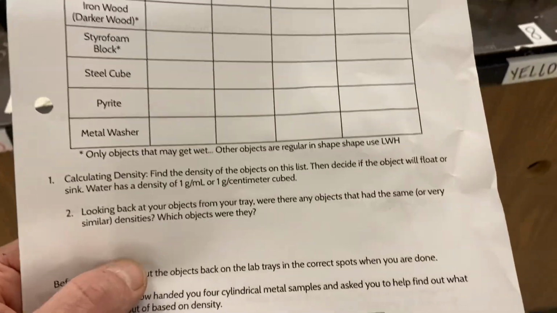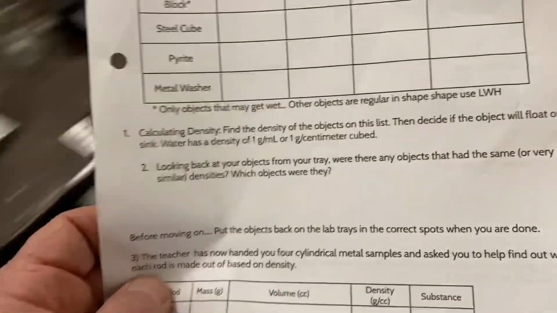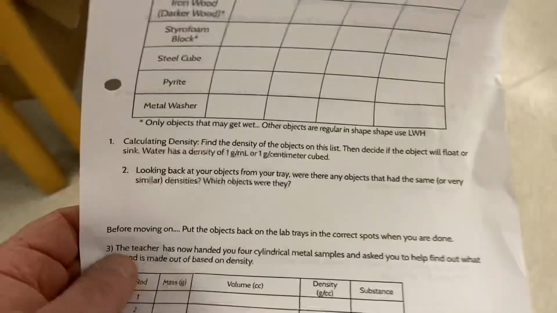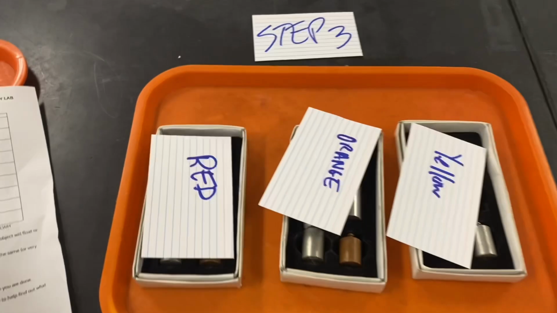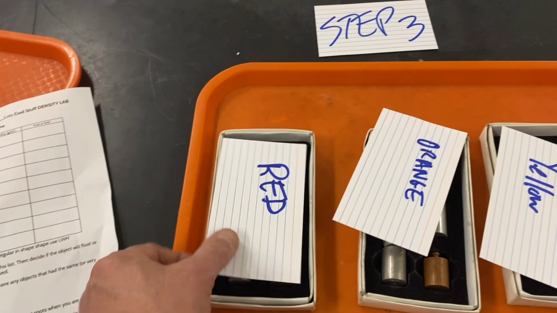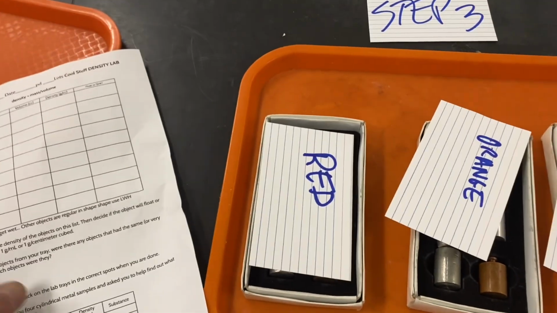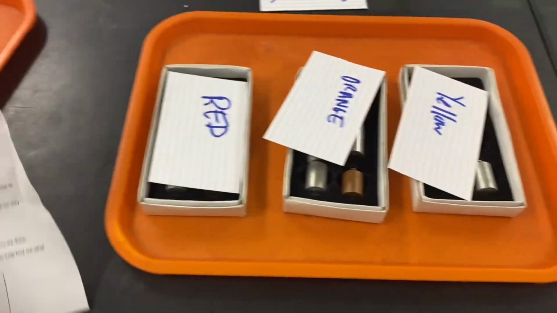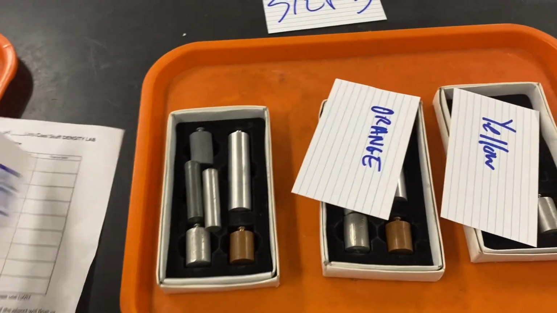A little question or two, and then you're ready for part 3. Once you answer the question, don't start part 3 until you're done with part 1. Part 3 involves getting a box of cylinders. Each table will have one box to use. So inside the box, you're going to see some cylinders. Your job is to find the density of 4 of them.